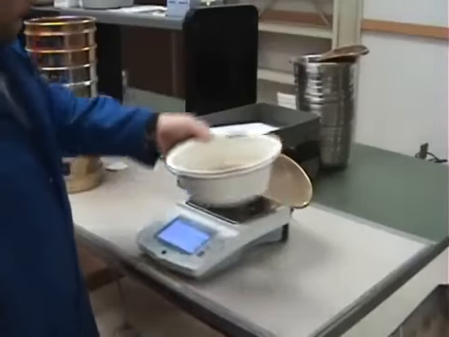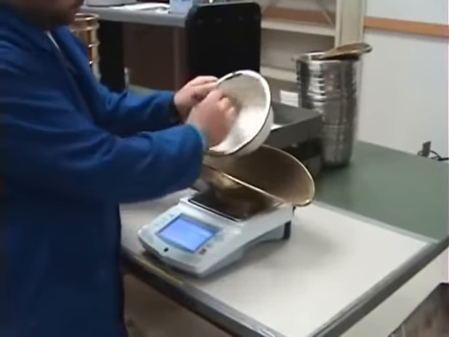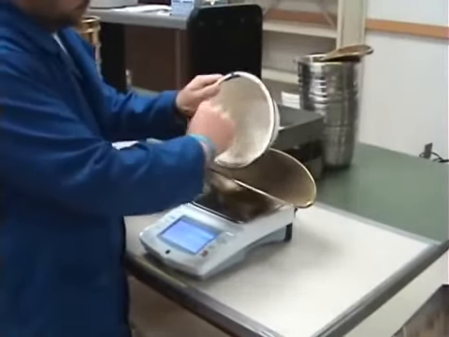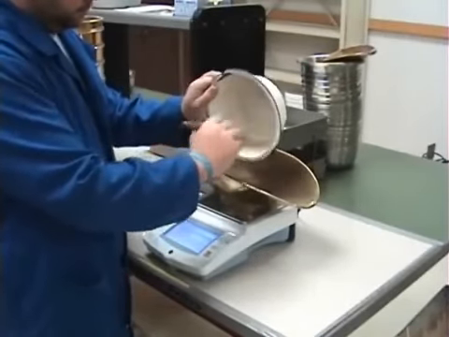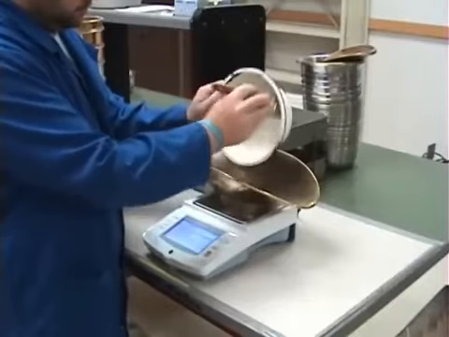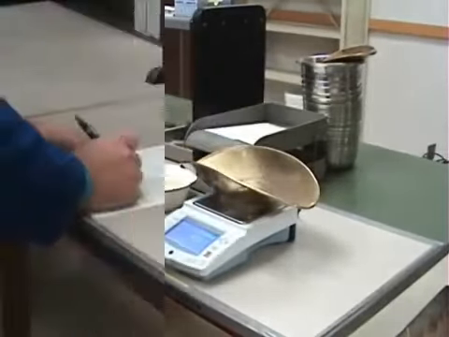Let the sample cool and then weigh it. Make sure you do not lose any material during this process. Brush out the drying container thoroughly. Weigh and record the weight of the sample.